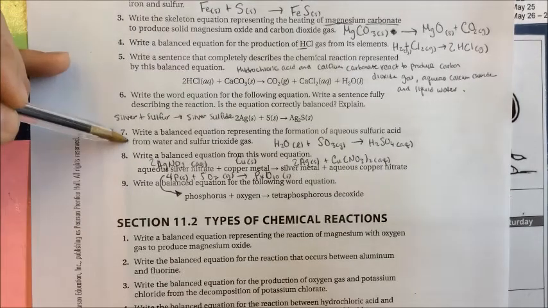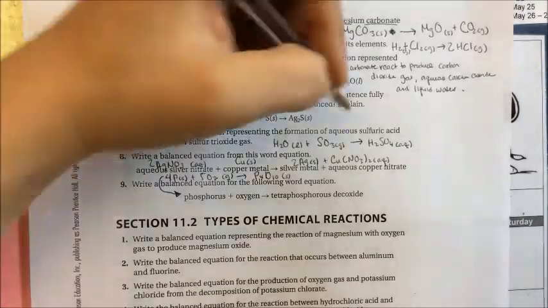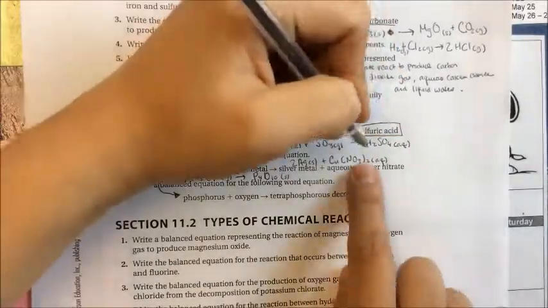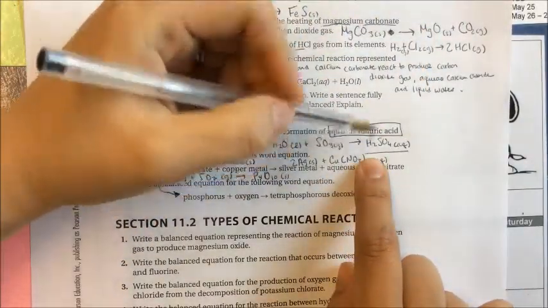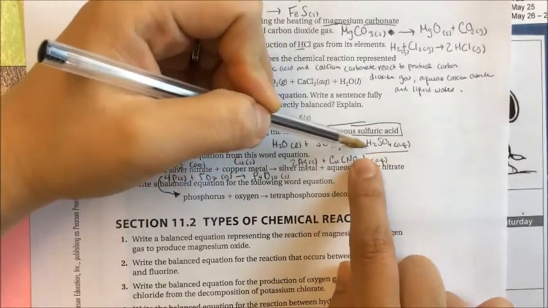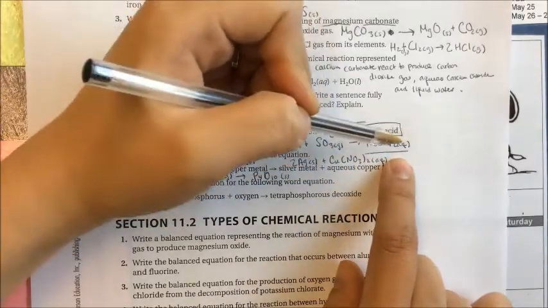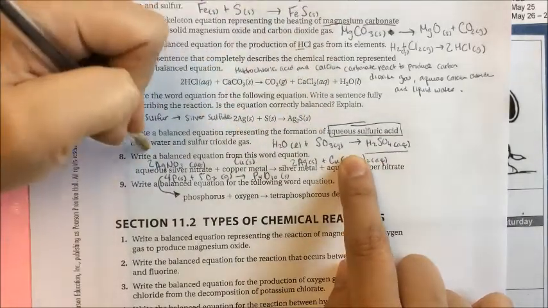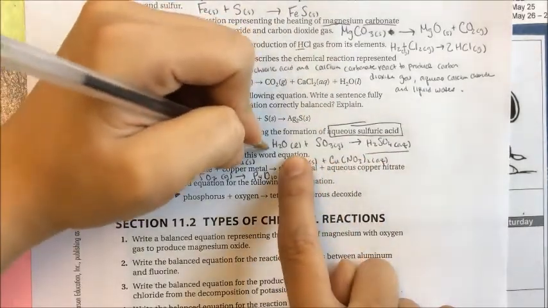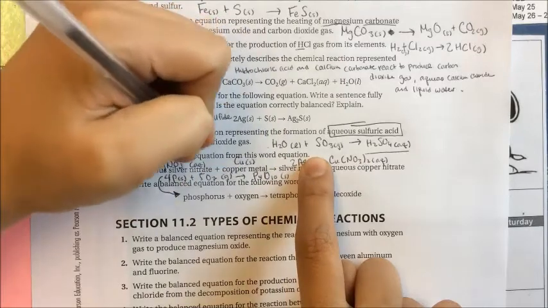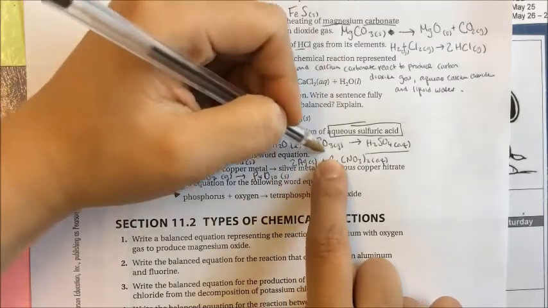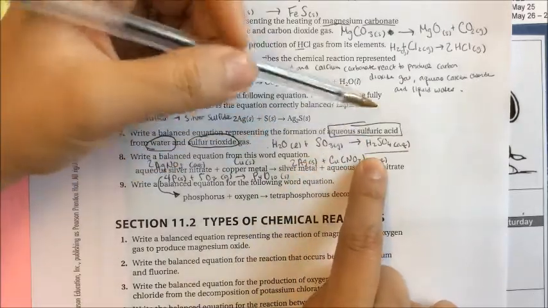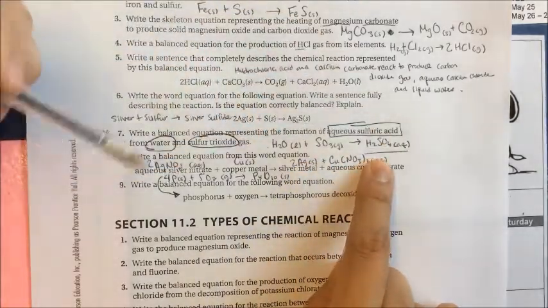Next one says write a balanced equation that forms aqueous sulfuric acid. So on this side I am going to go ahead and write sulfuric acid, so H2SO4, and I write aqueous here. And I got that from water, which is a liquid, and sulfur trioxide gas, so SO3 gas. And when I add the 2 together, I get this, which is sulfuric acid.